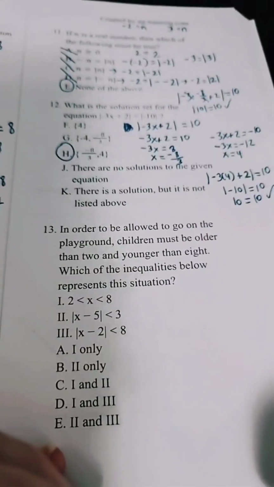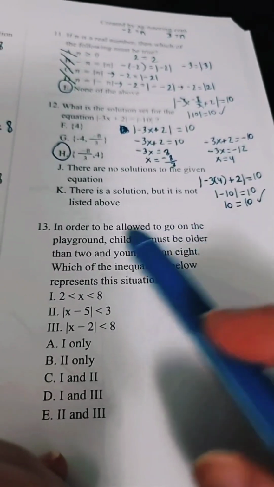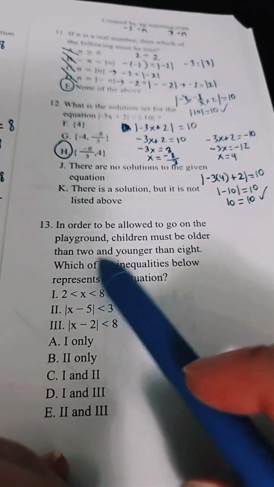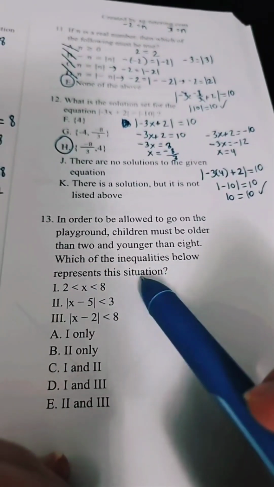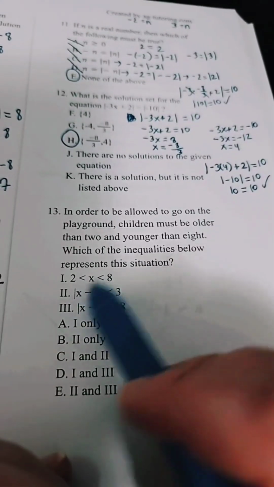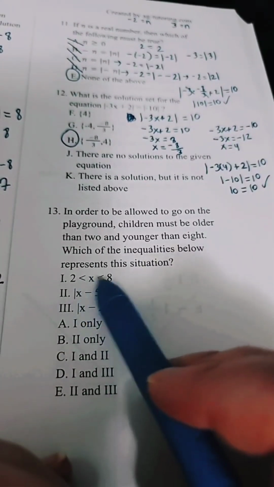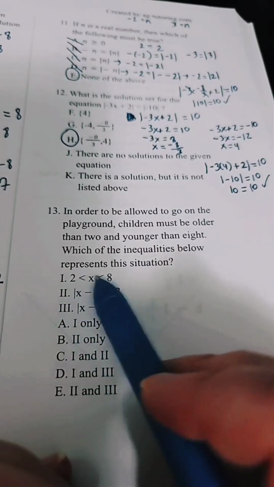So let's go to number 13. In order to be allowed to go on a playground, children must be older than 2 and younger than 8. Which of the inequalities represent this situation? So number 1 is easy. This says x is the solution, that their age is the solution. It has to be older than 2, younger than 8.